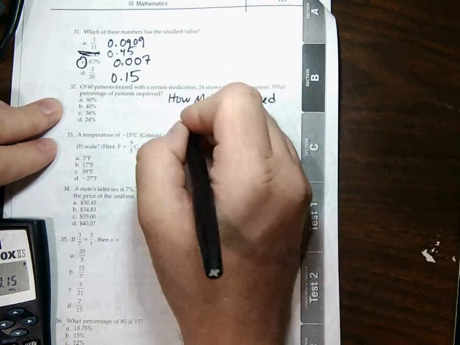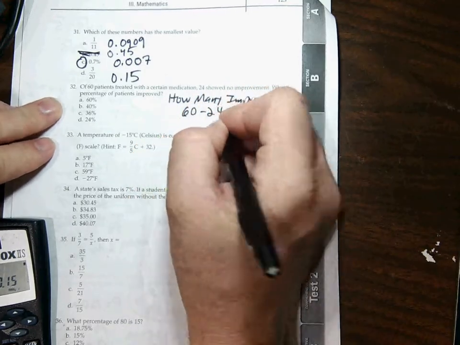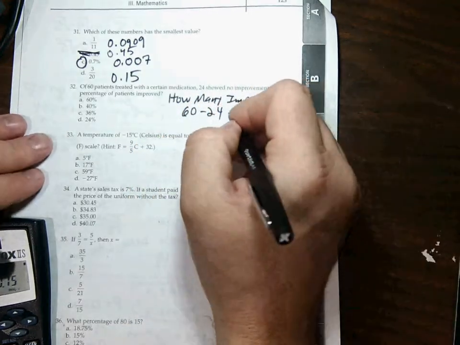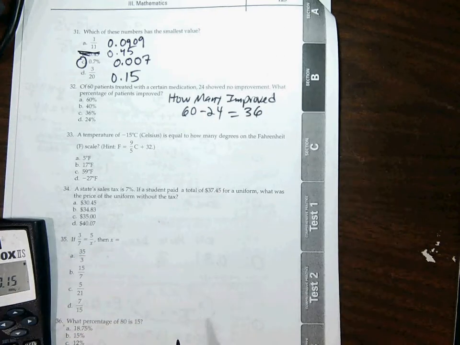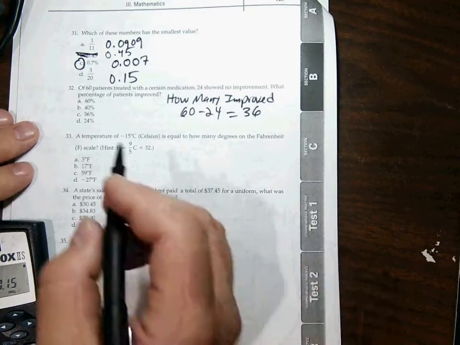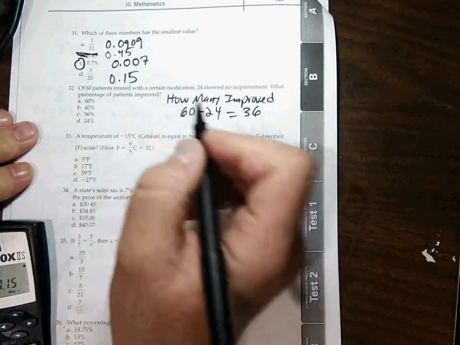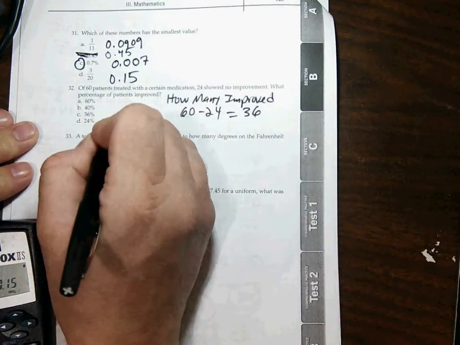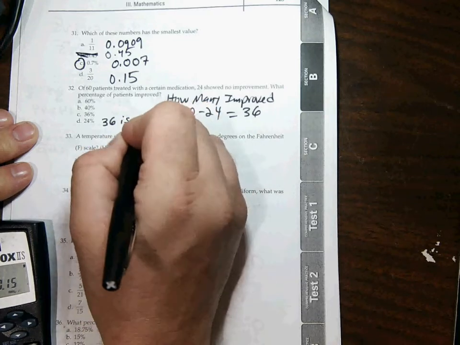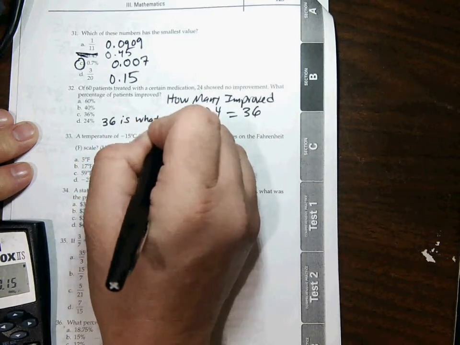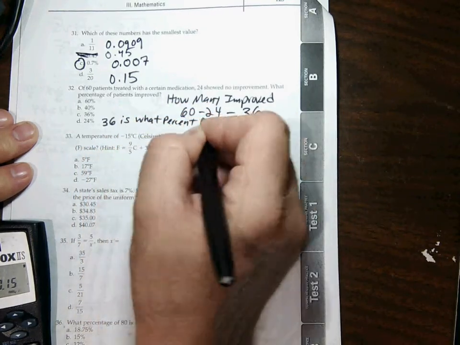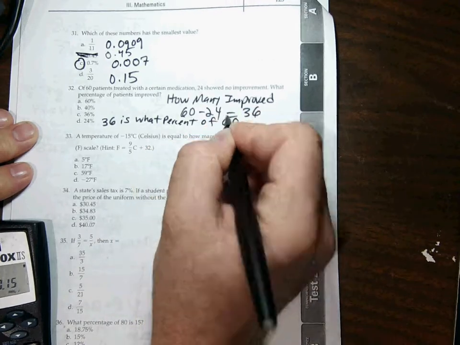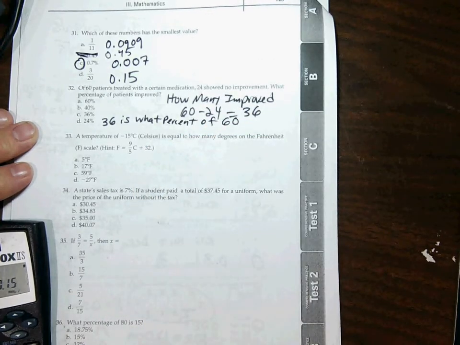Well, it'd be 60 minus 24 actually improved, right? So that would be 36 people improved. And we want to know what percentage is that. So, if I wrote out the classic question, 36 is what percent of 60? That's the classic question I would have to write.